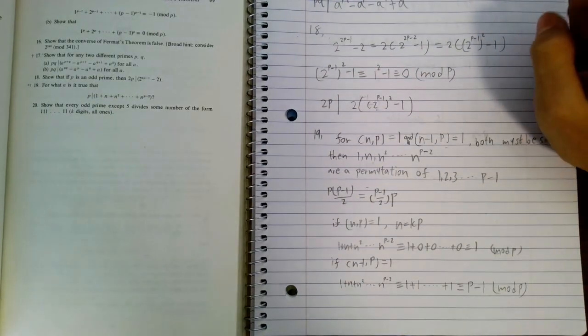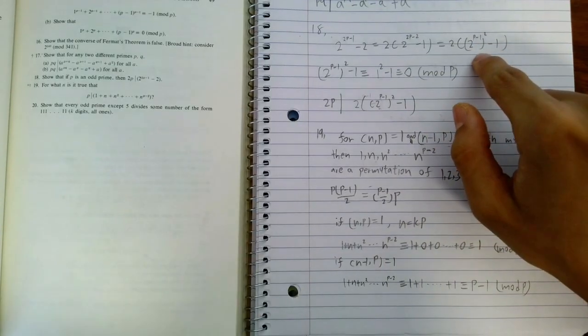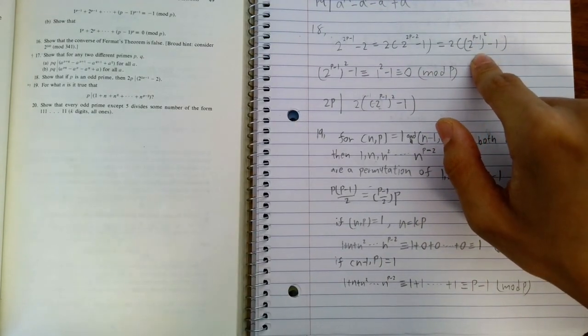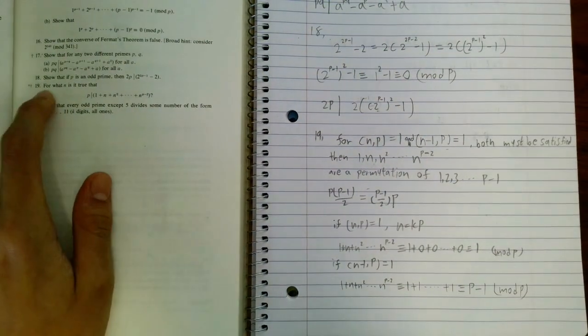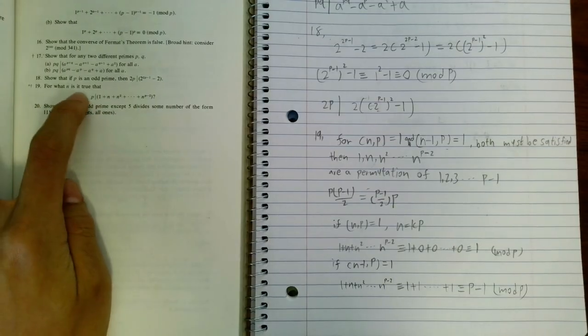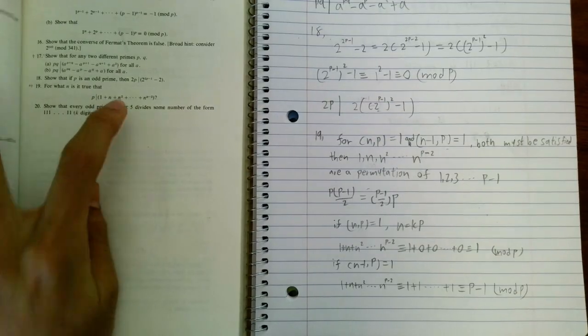So this one should be easy. You just take out the factor of 2, and this thing by Fermat's theorem, you should find out that it is indeed a multiple of p. And question 19: for what value of n is it true that p is a divisor of this thing here?